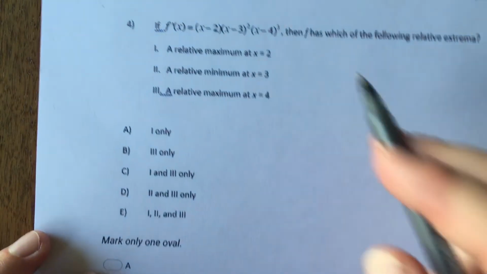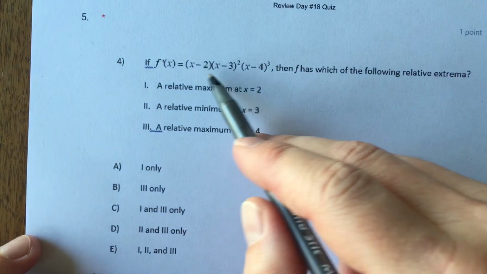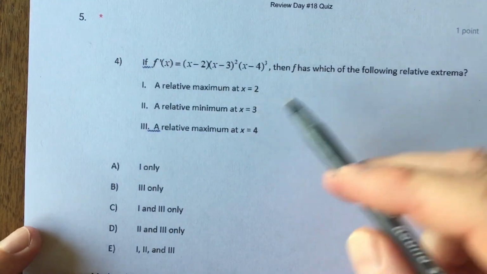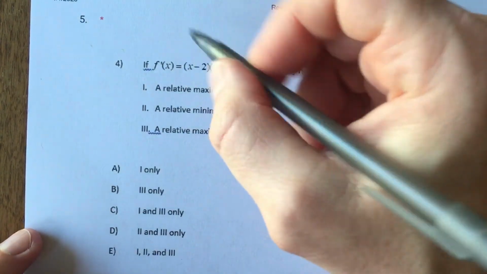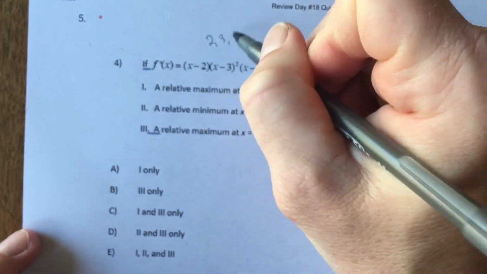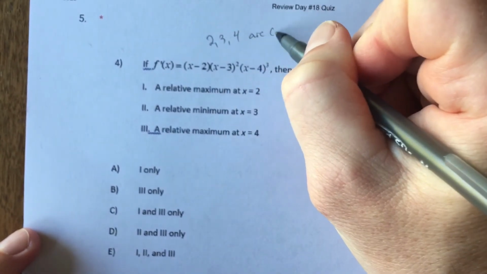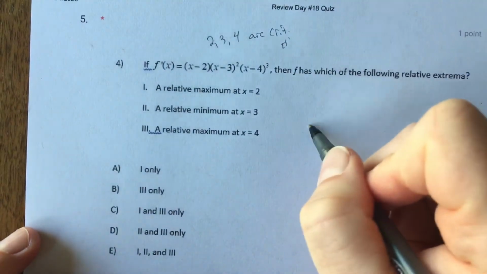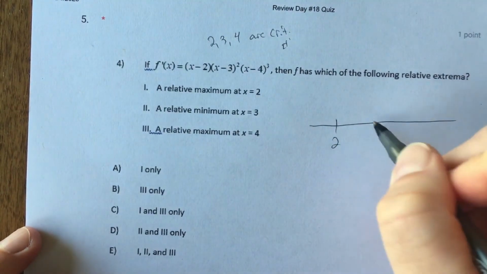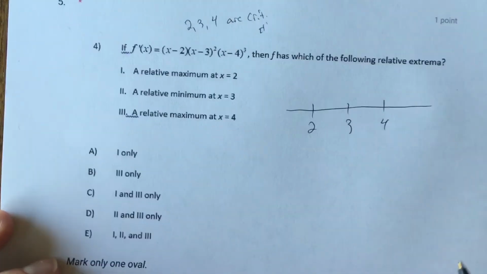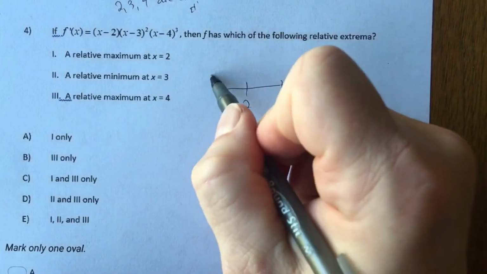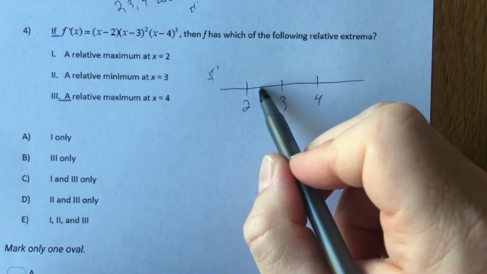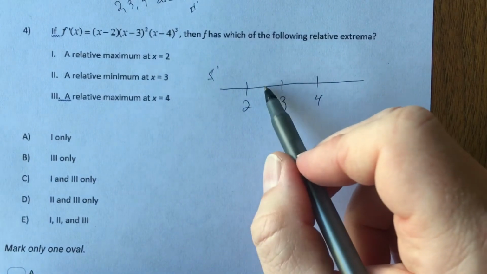This next one gives us a derivative equal to all of this, and they want to know which of the following is true. Now, first off, it's good to note that 2, 3, and 4 are critical numbers, right? They all make the derivative equal to 0. So we're going to go ahead and test them, 2, 3, 4. And what's good also to know is that when you test these numbers, you don't have to necessarily pick a number. You just have to know what's going on in between there.